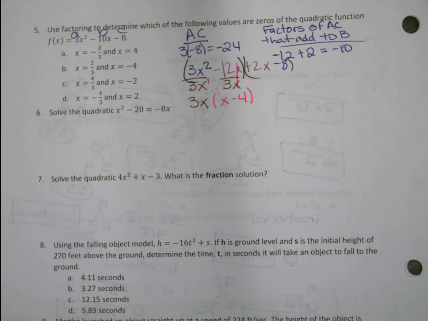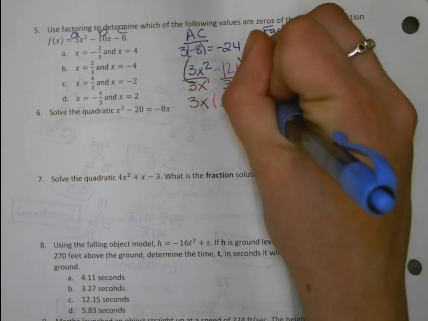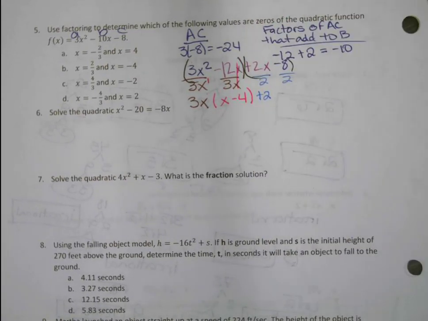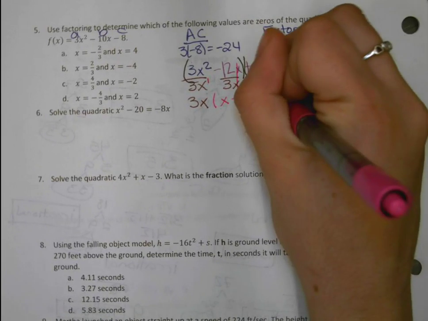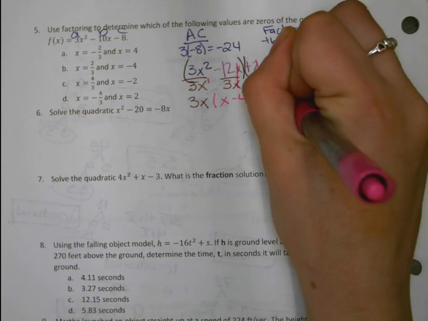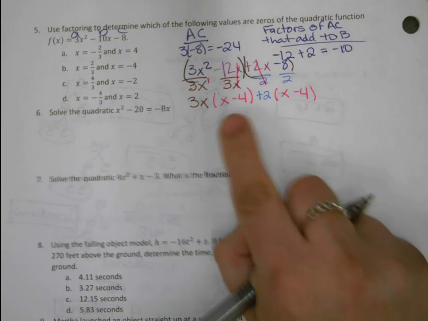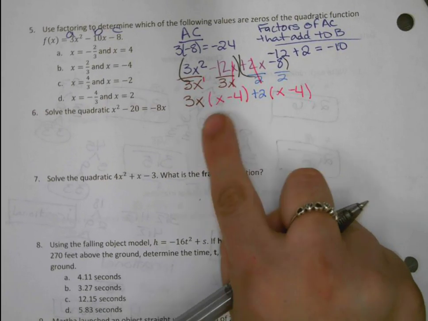If I take a look at the second one, I have 2 and 8. 2 divides 2 and 8, so I'm going to write a 2 in between these two. And then 2x divided by 2, the 2's cancel out, and I'm left with x. Negative 8 divided by 2 is negative 4. Notice the piece I wrote in pink is the same for both of the factors.